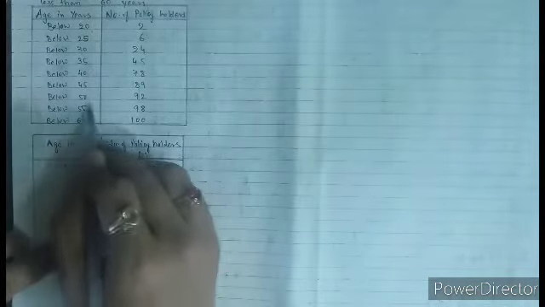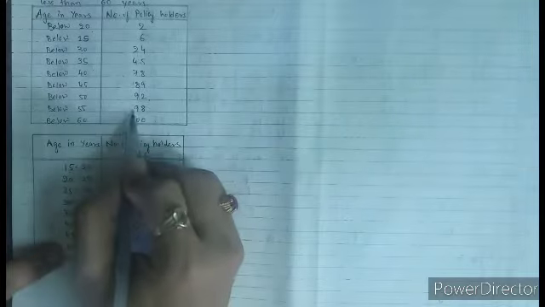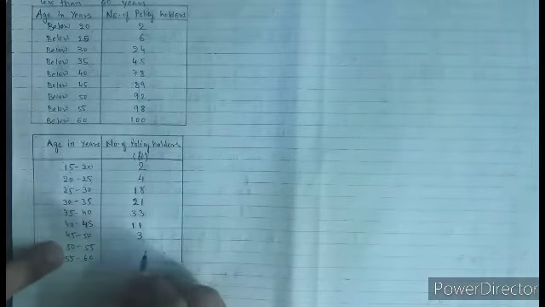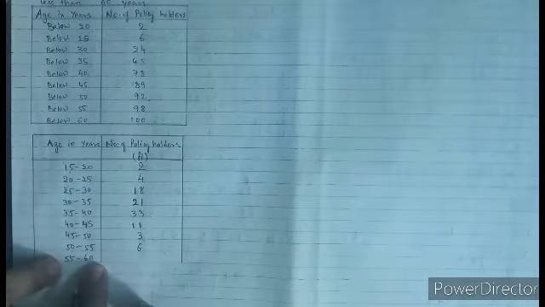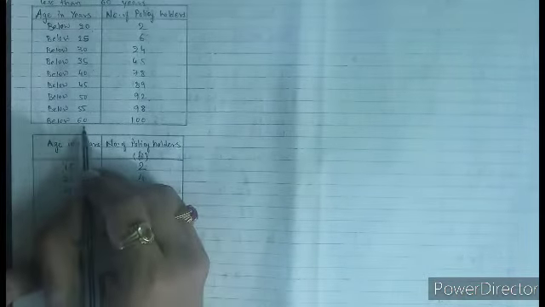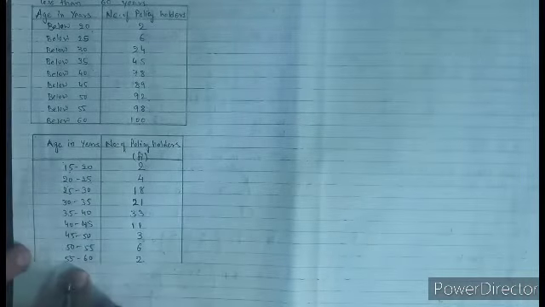Next is 50 to 55. In the question below 55 it is 98 and below 50 it is 92. So for 50 to 55, 98 minus 92, that is 6 policyholders. Last is 55 to 60. In the question we can see below 60 there are 100 policyholders and below 55 there are 98 policyholders. Therefore 100 minus 98 is 2, that is for the 55 to 60 age group.